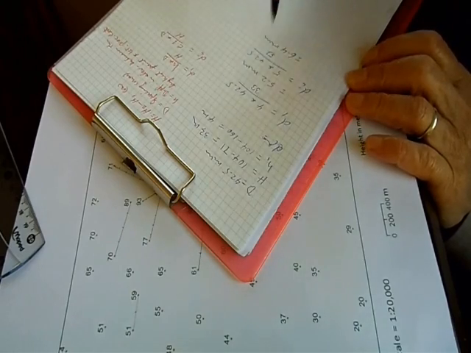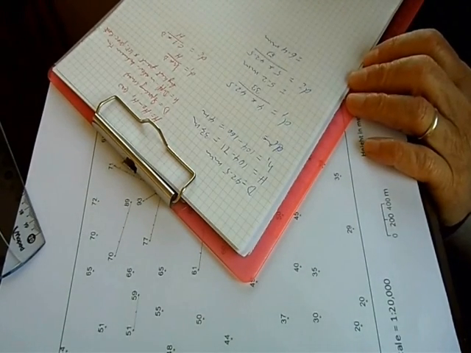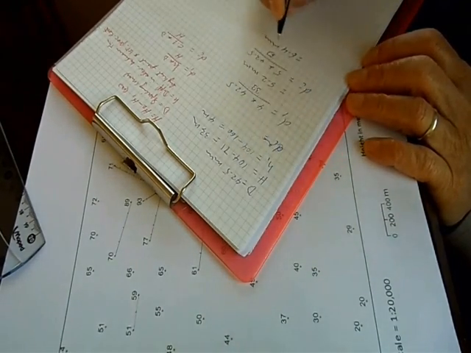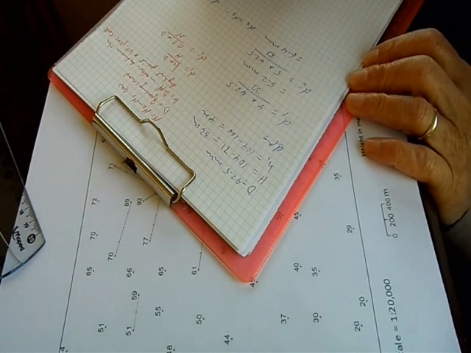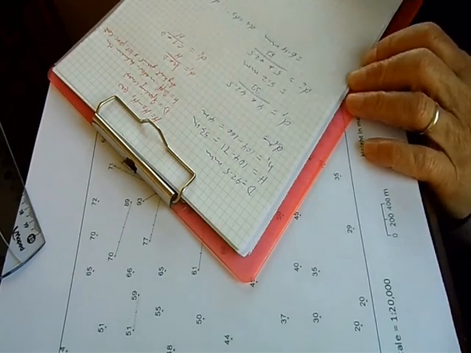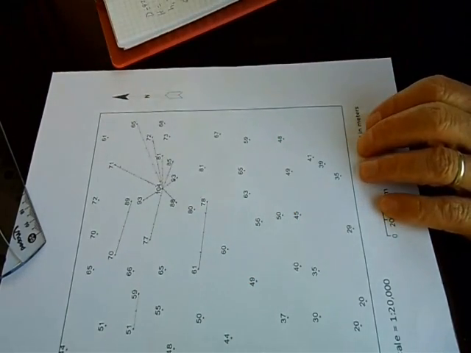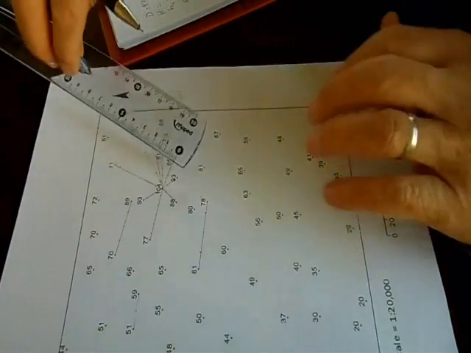I have already done the calculations to spare time. So hence D2 equals D3 equals D6 equals 6.4 millimeters. Now I'm going to locate these points.